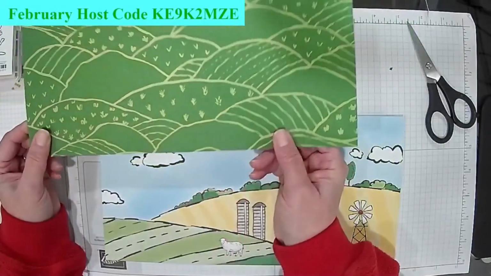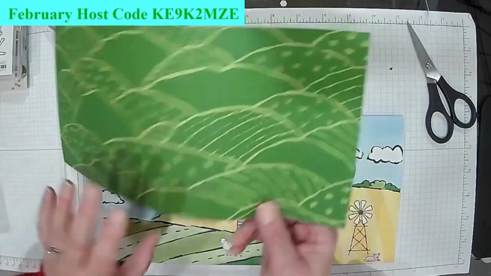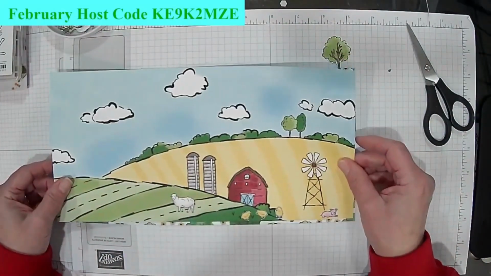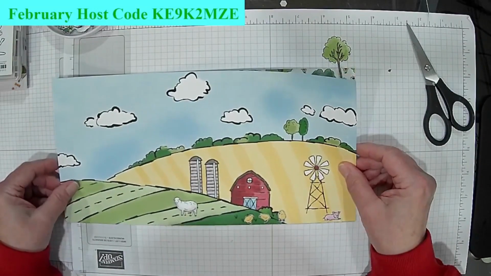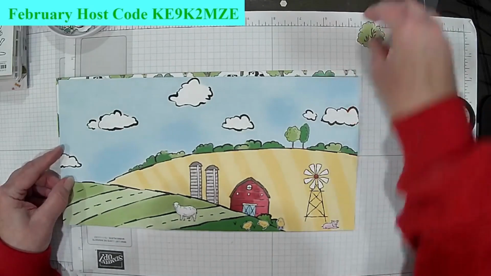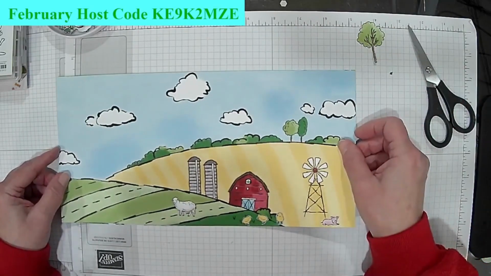This is the back of it, all right? So since we're making an interactive card for a special peep in my life, I am just going to adhere this to this right here. Now we can do it one of two ways. The way I'm going to do it is with liquid glue, all right? Because at least it'll let me move it a little bit.